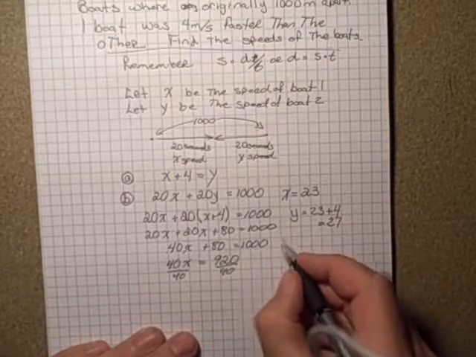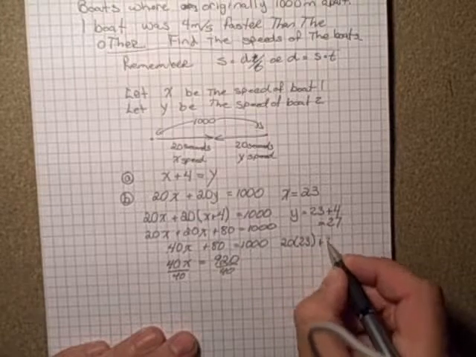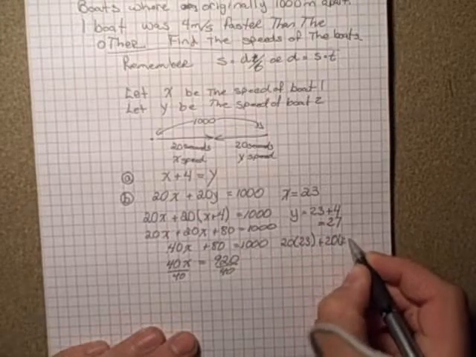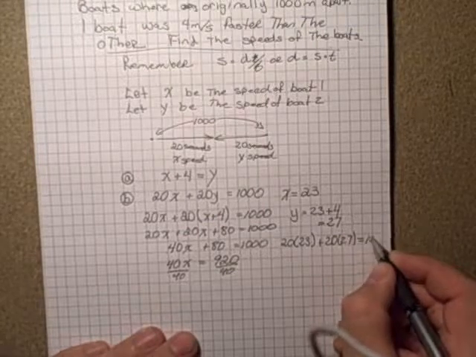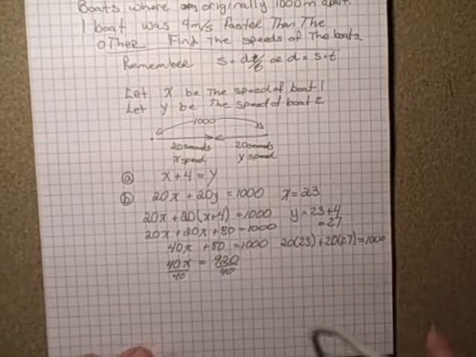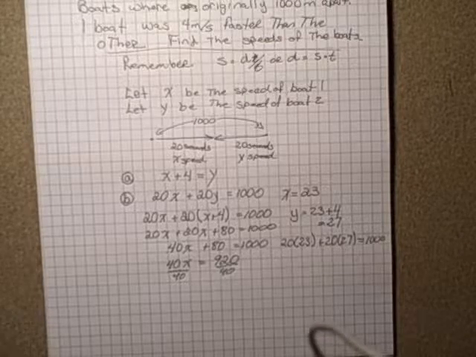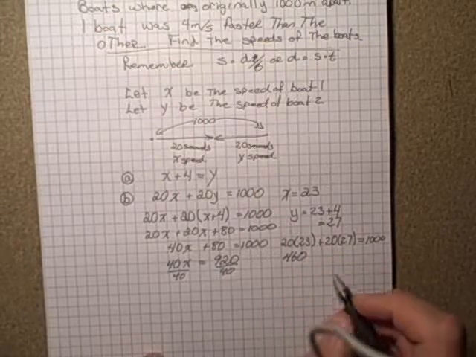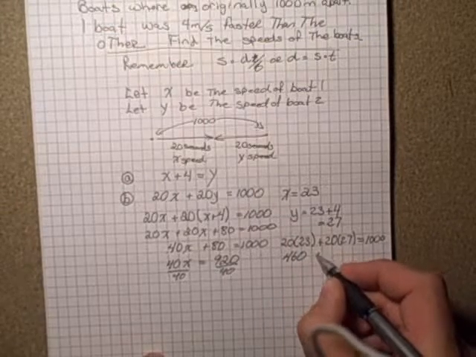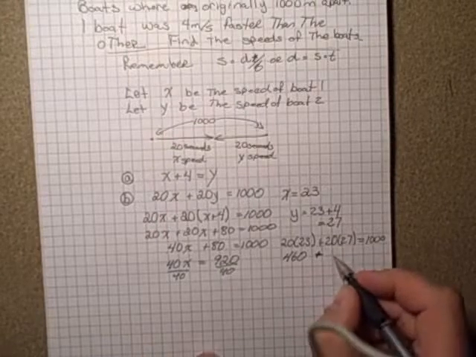So we'll check it out now. 20 times 23 plus 20 times 27 should be 1,000. Okay, so we'll work those out. 20 times 23 is 460 plus 20 times 27 is 540.